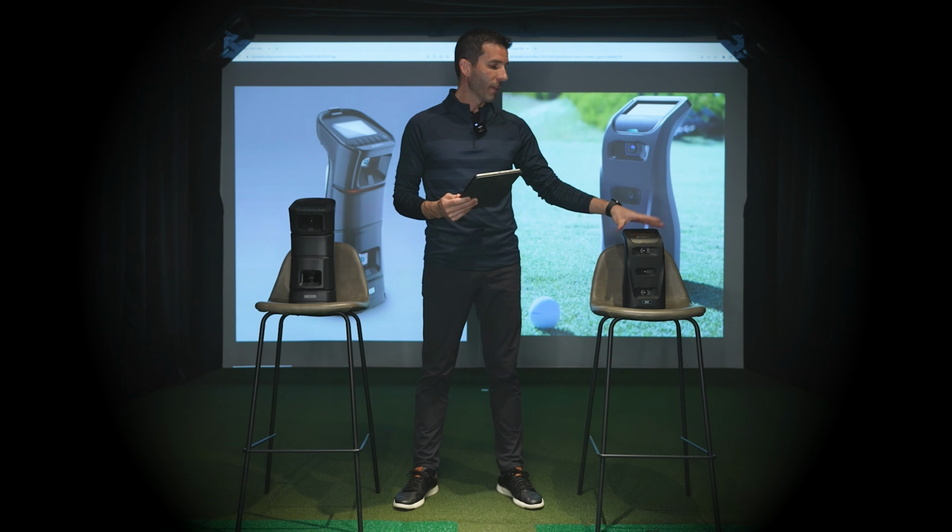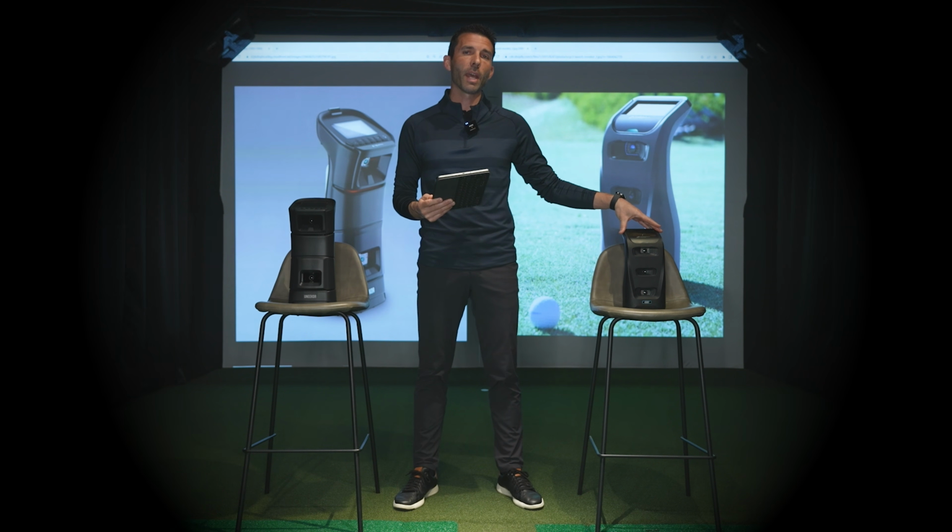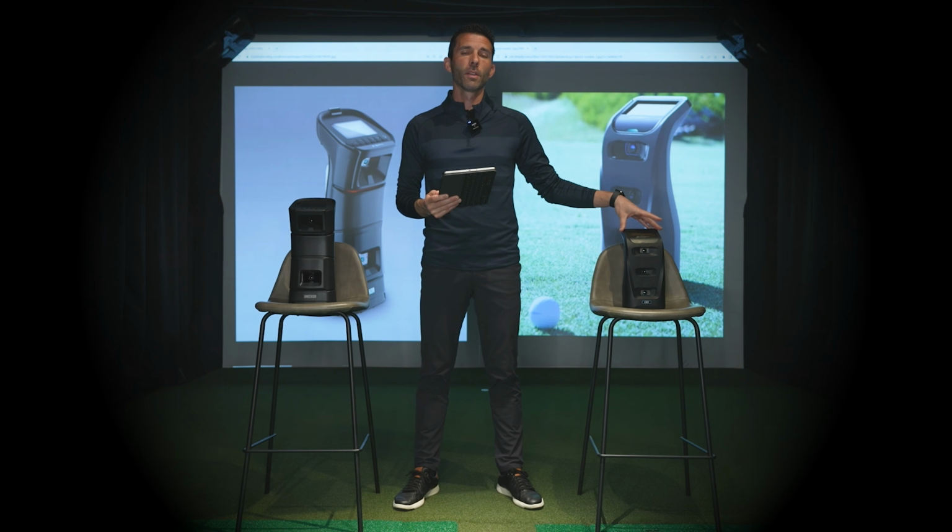Now let's talk about the next feature on the list, which is putting analysis, because a lot of people asked if the Foresight Sports GC3 would have putting analysis like its big brother, the Foresight Sports GC Quad. Well, no, it does not. Does it do putting? Absolutely. So you can use putting for simulation.